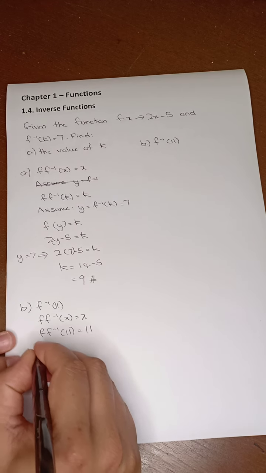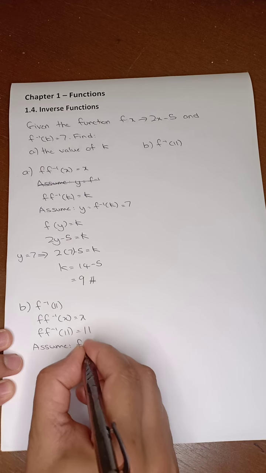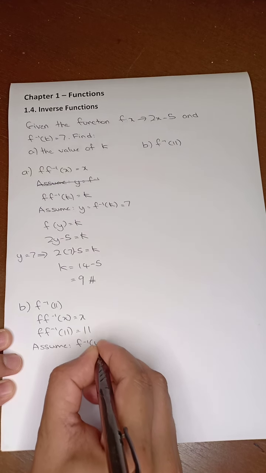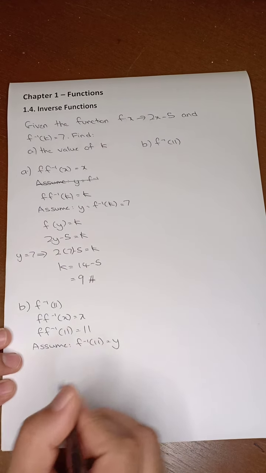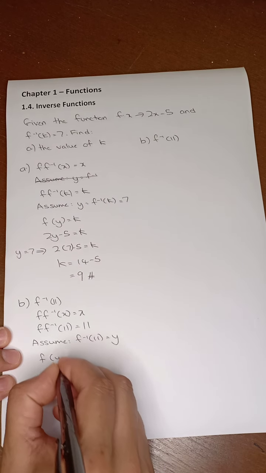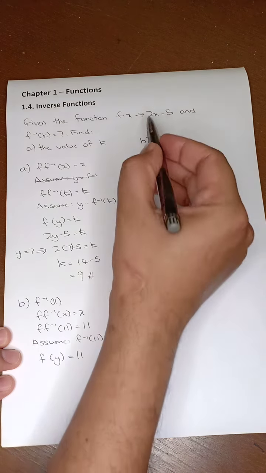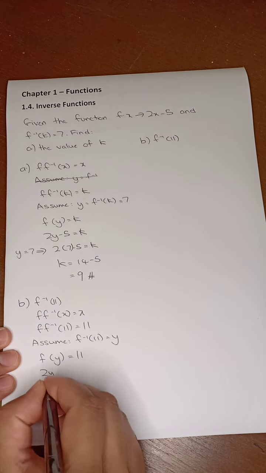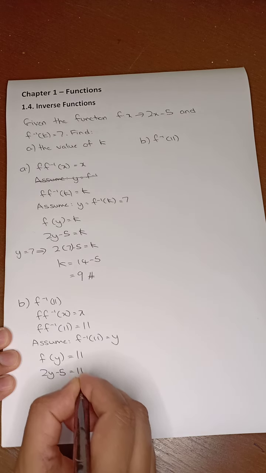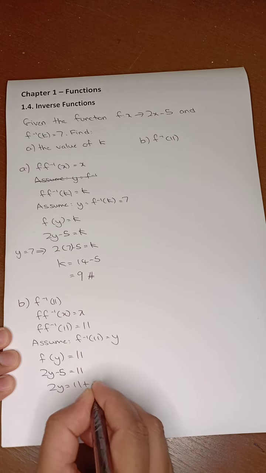So do the assumption: assume f inverse of 11 equals y. So we get f(y) equals 11. f(y) is 2y minus 5 equals 11. 2y equals 11 plus 5.